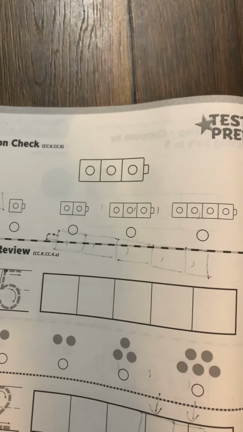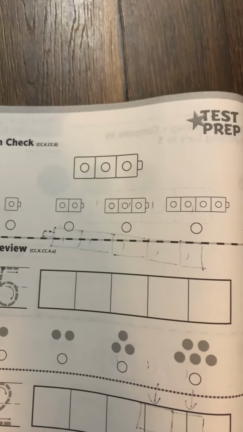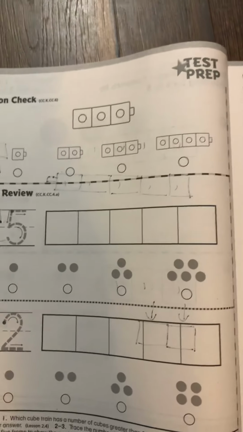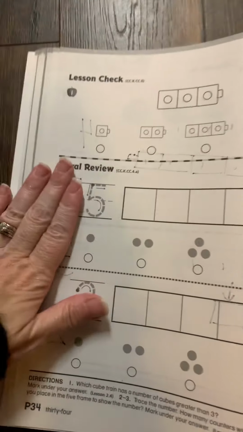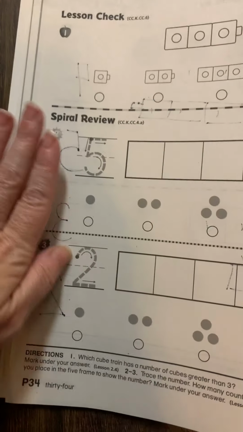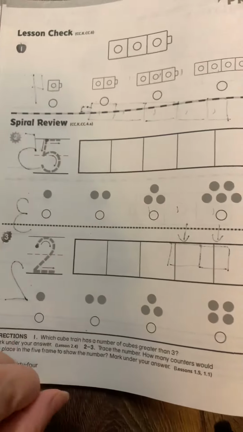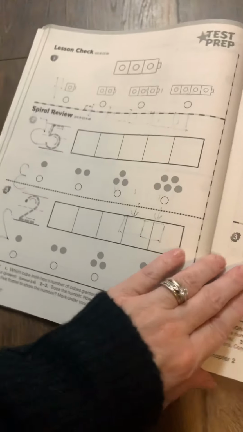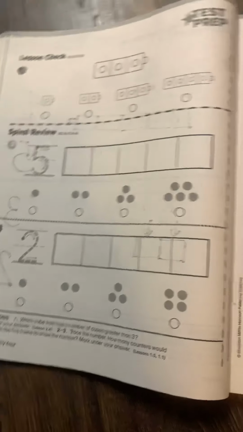Numbers 2 through 3. Trace the number. How many counters would you place in the 5 frame to show that number? You have the number 5. Find 5 circles. You have the number 2. Find 2 circles. Okay? And then you will stop there.